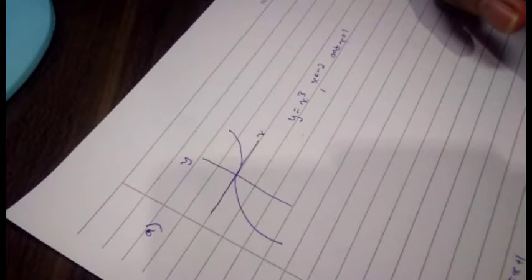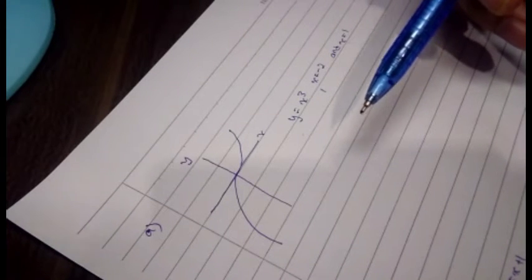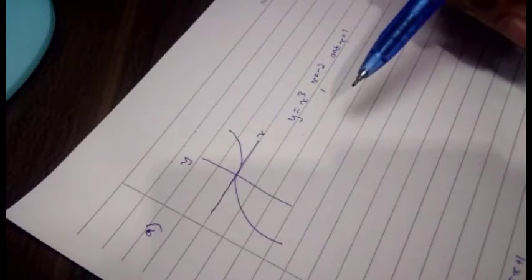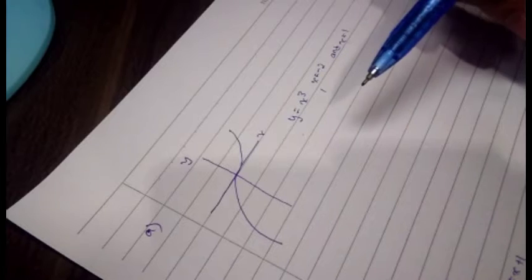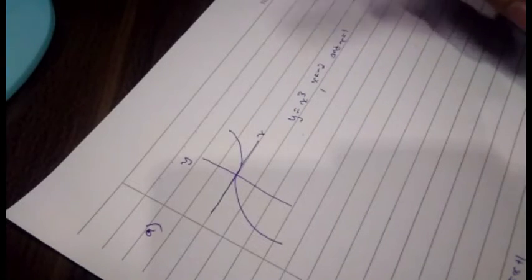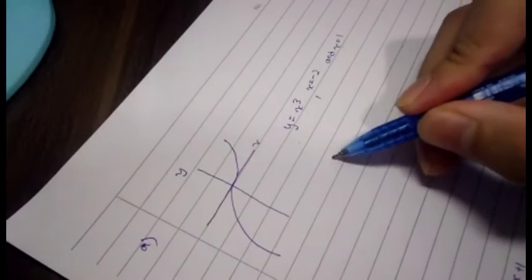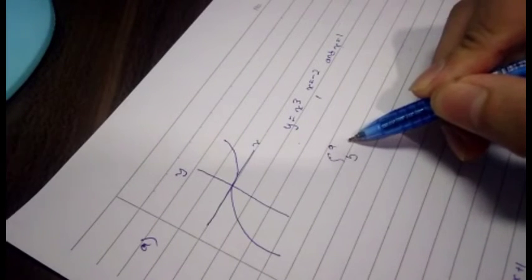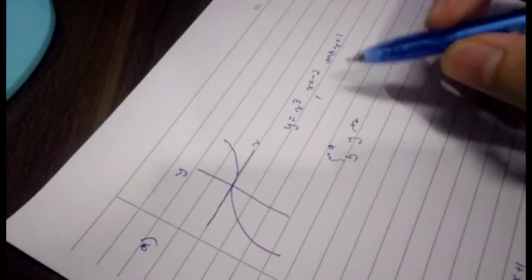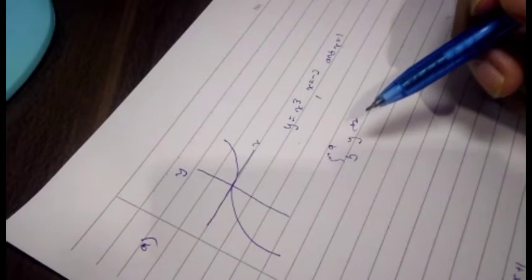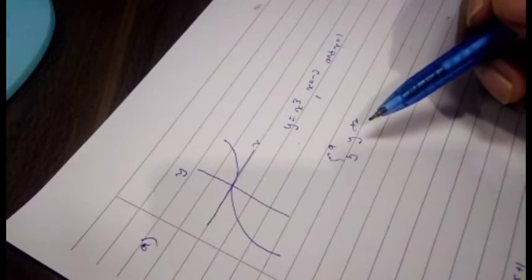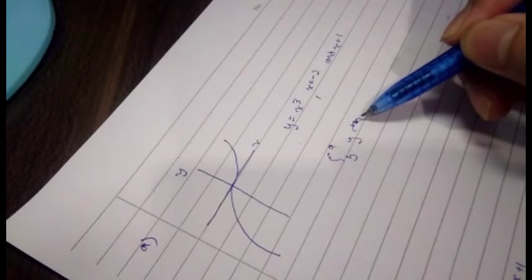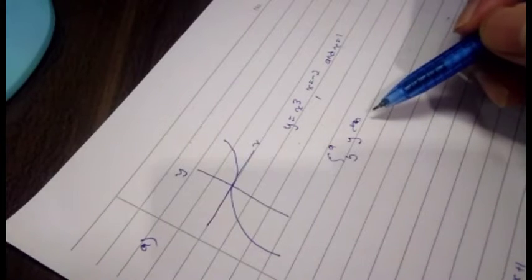Firstly, we substitute x equals negative 2 and x equals 0 into the area formula. We substitute into the formula and calculate the result.